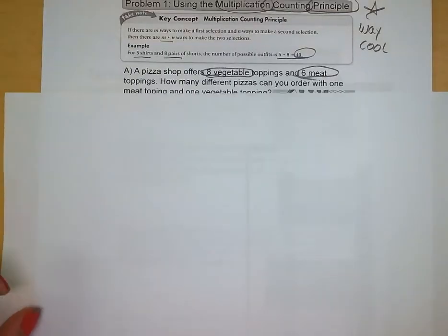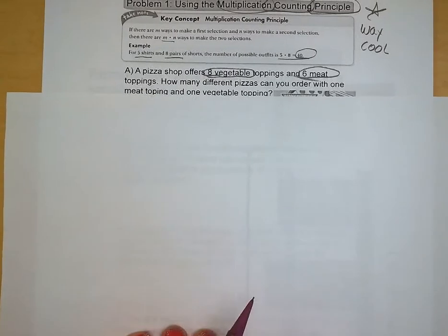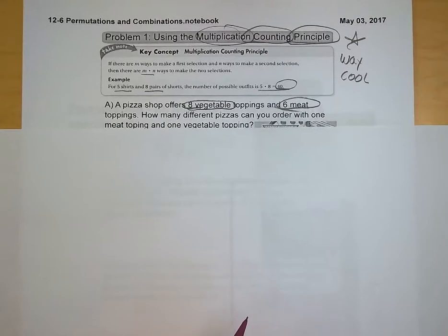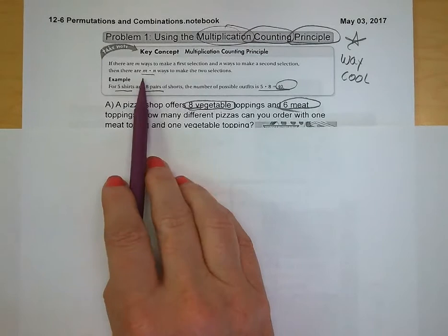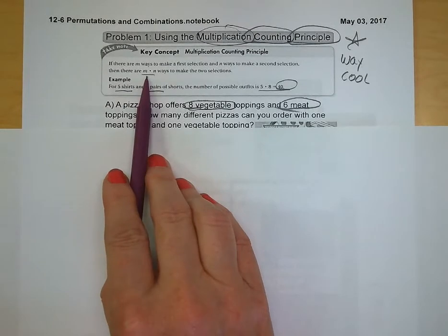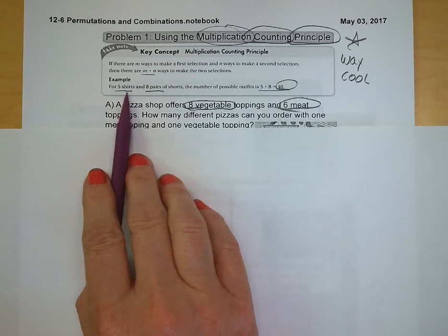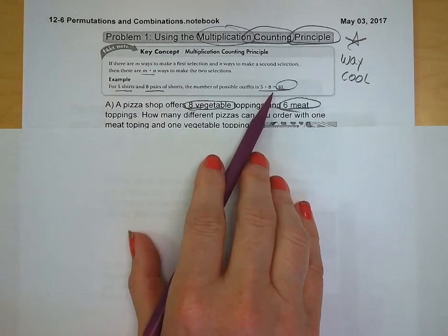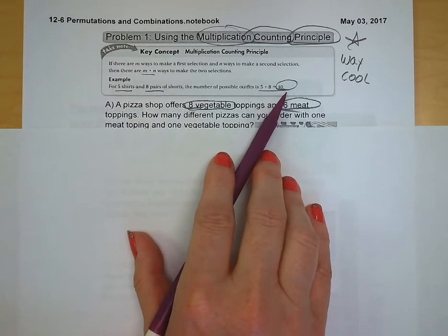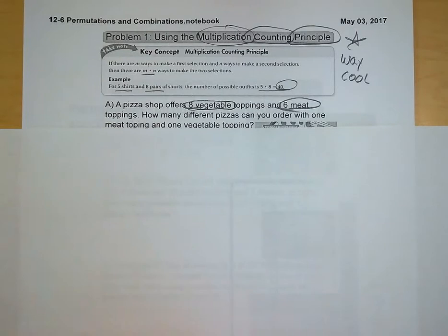Alright, so the multiplication counting principle for problem number 1 says that if there are m ways to make the first selection and n ways to make a second selection, then if we multiply them together, we will know how many possible combinations there are. So, for 5 shirts and 8 pairs of shorts, you can make a combination of 40 different outfits. Pretty cool. Alright, so letter A.